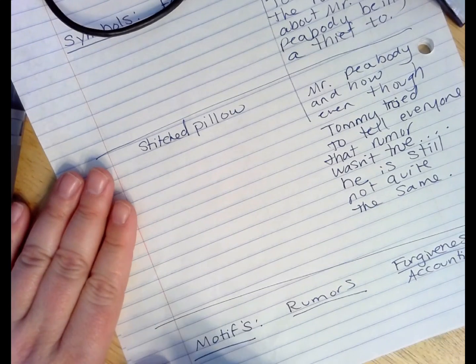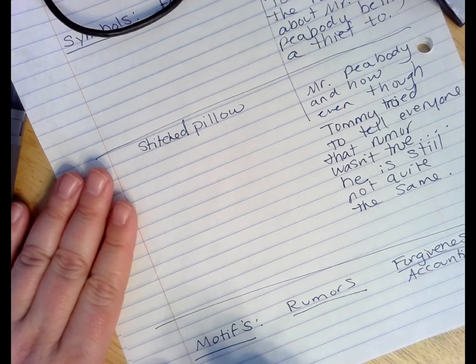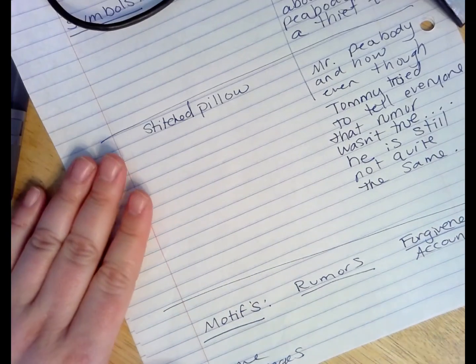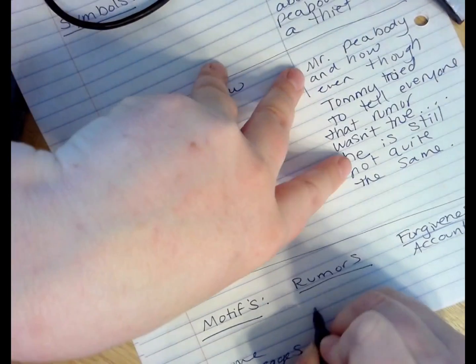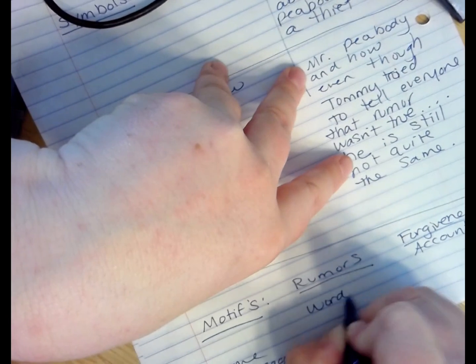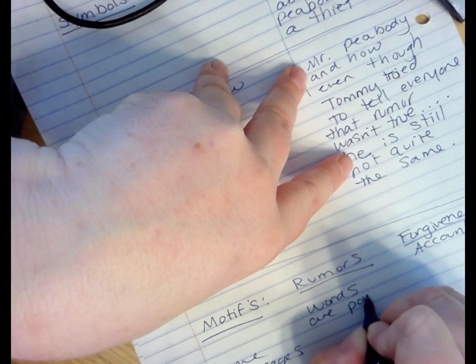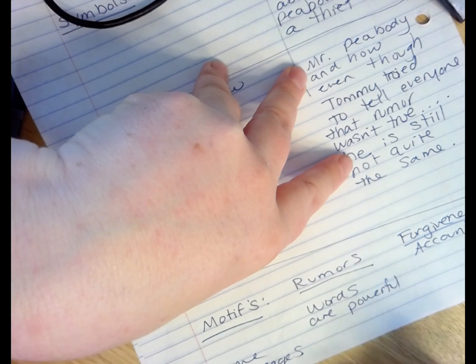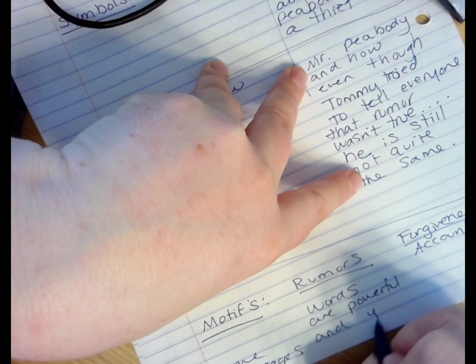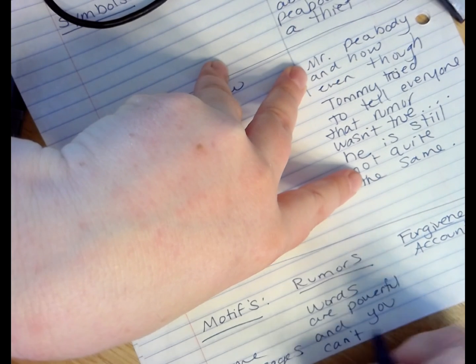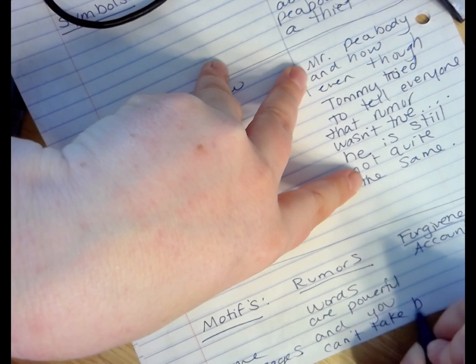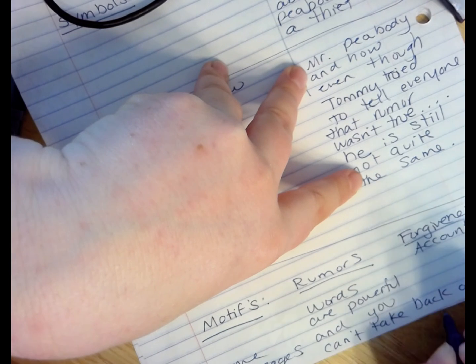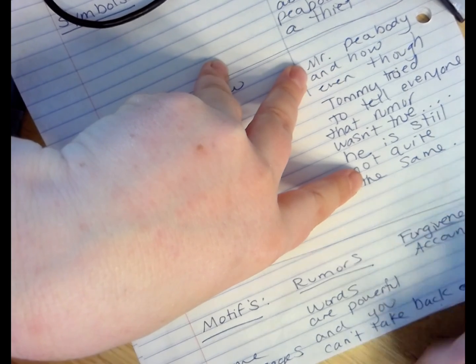And then I want to explore some theme messages. What do you think the author is trying to say about rumors? So I think the author is trying to say that words are powerful. And you can't always take back everything you say, or fix everything you say.